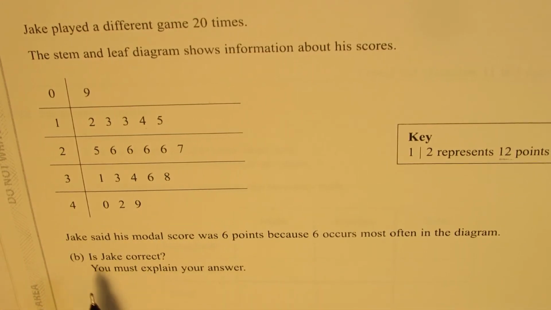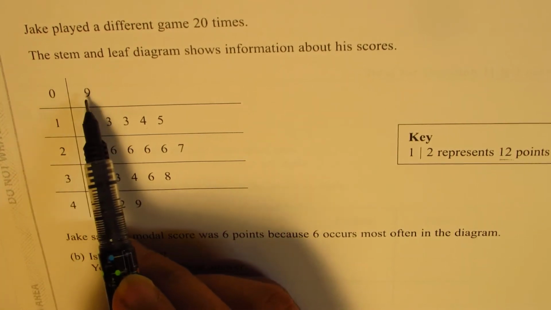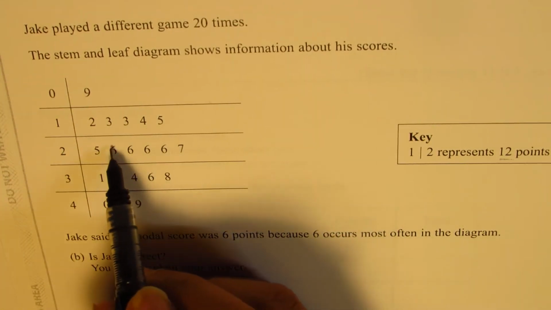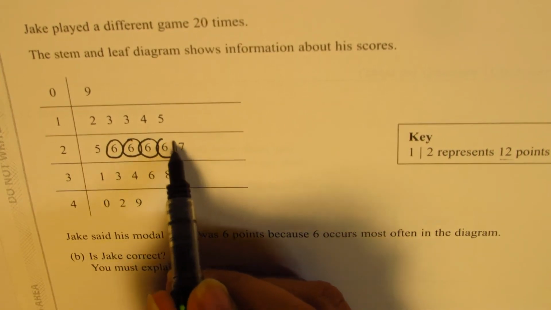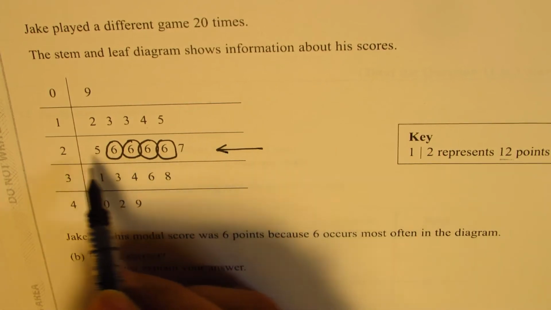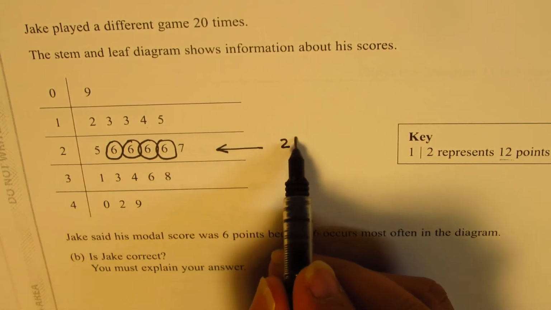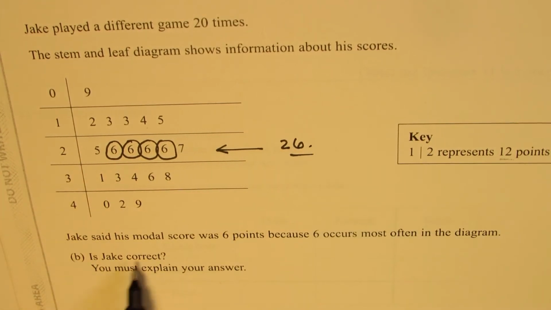Now the question here is, Jake said his modal score was 6 points because 6 occurs most often in the diagram. Well, the 0, 9 here was 6, which is occurring here, really means this is not 6, this is 26, correct? So is Jake correct?